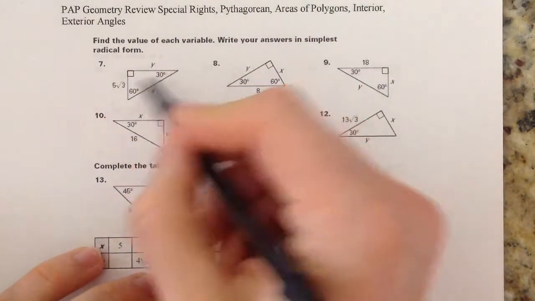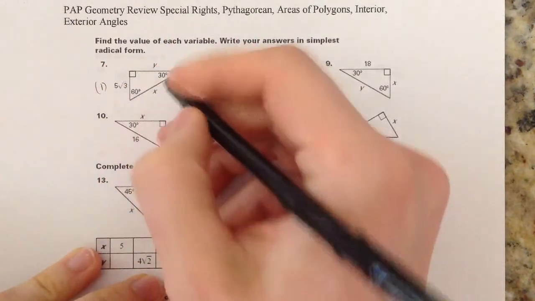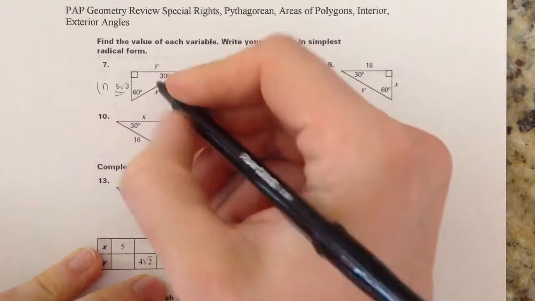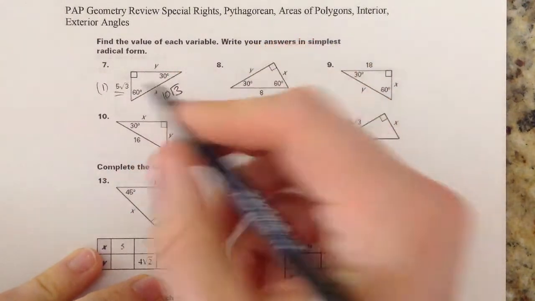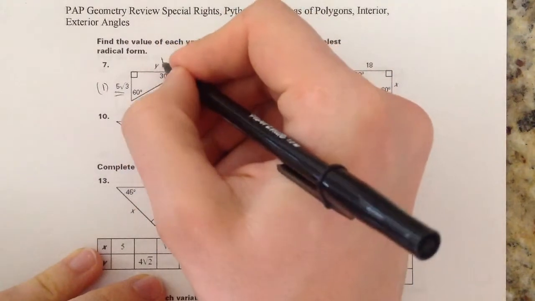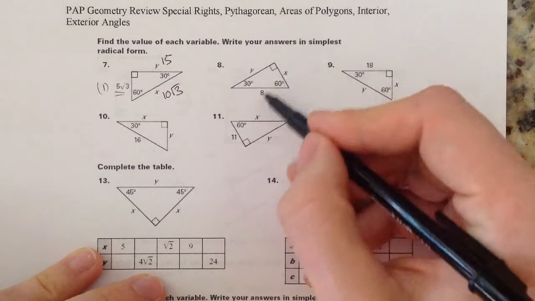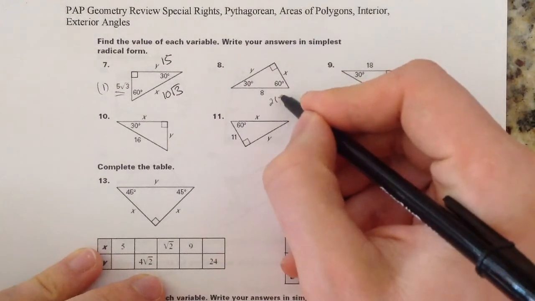I've got 5 square roots of 3 on my 1 side, so this is 1 times 5 square roots of 3. 2 times 5 square roots of 3, which is my scale factor, is going to be 10 square roots of 3. And then the square root of 3 across from my 60 times 5 square roots of 3 will give me 15. Over here, I've got 8 on my 2 side, so this is 2 times 4.